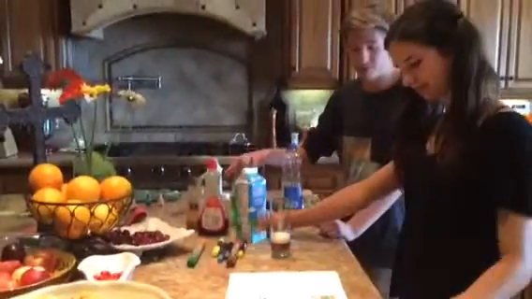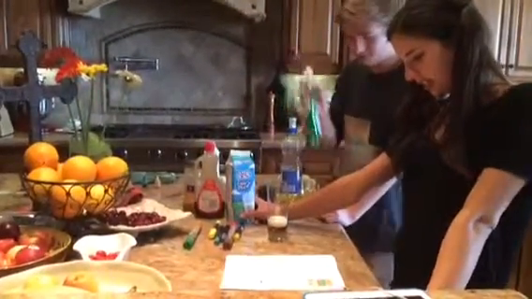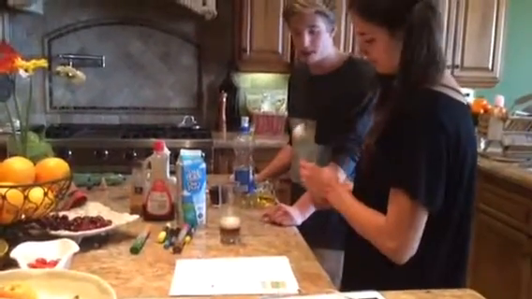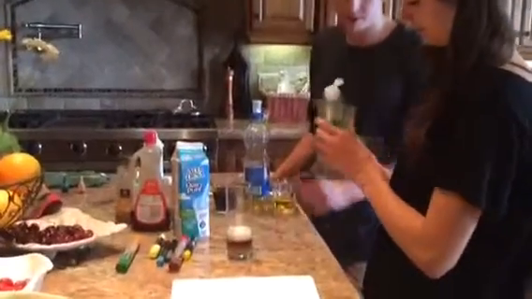For our next material, we have dish soap. I thought it was rubbing alcohol. Yeah. Dish soap is more dense than rubbing alcohol, so it goes next.